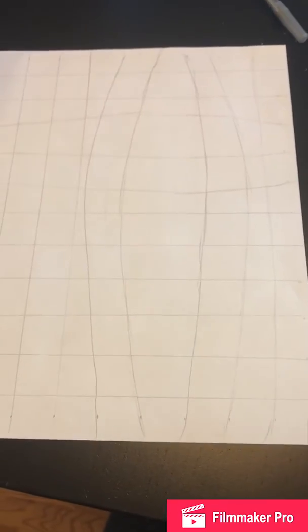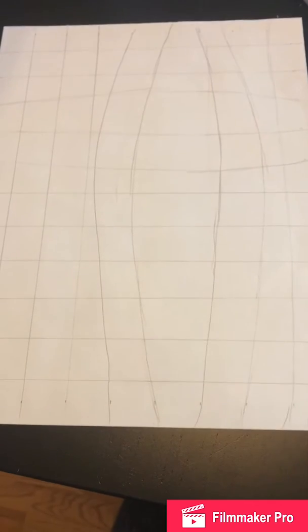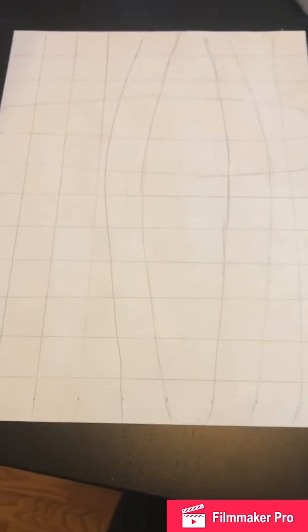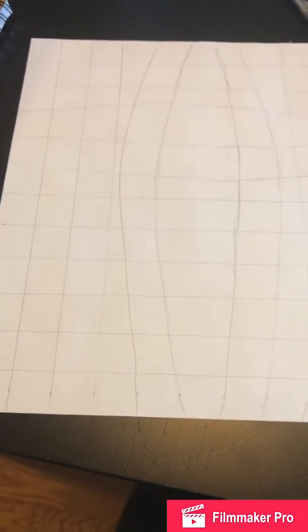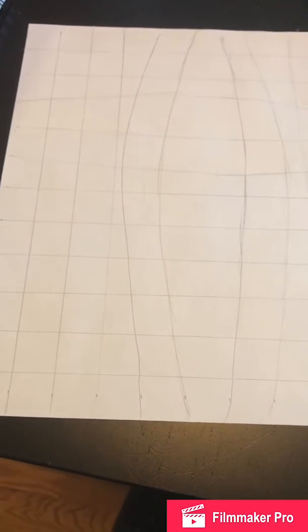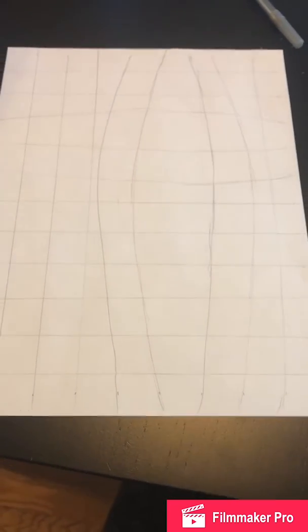Most of my squares are just like a normal grid because I like the idea of contrasting the distorted part with the realistic normal part instead of having everything distorted. But if you want to distort everything, you are certainly welcome to do that.